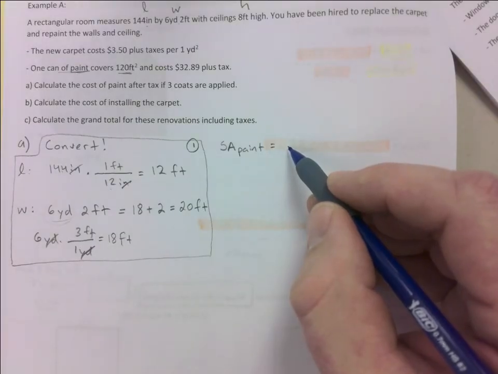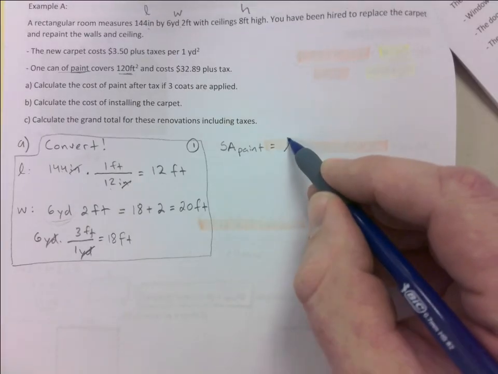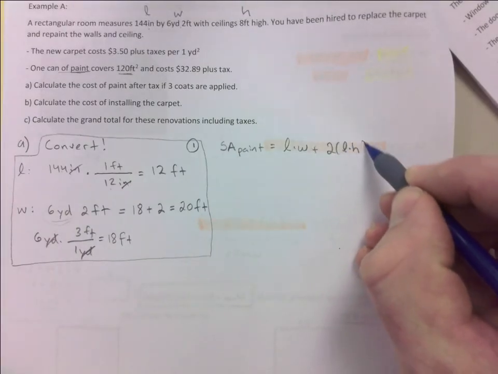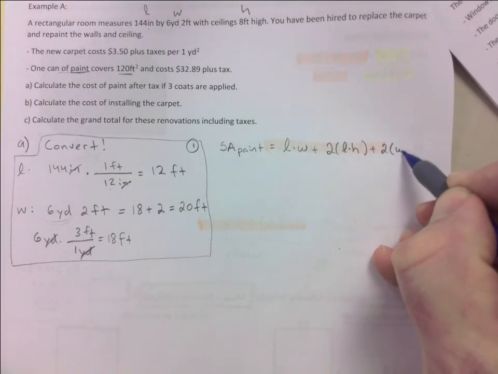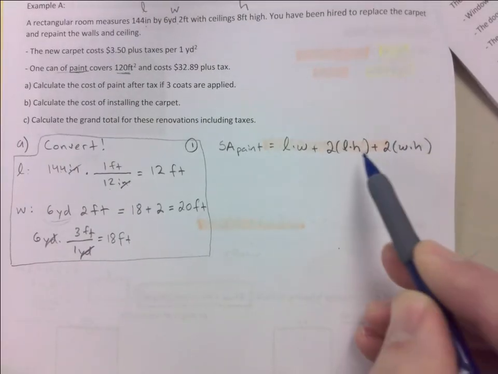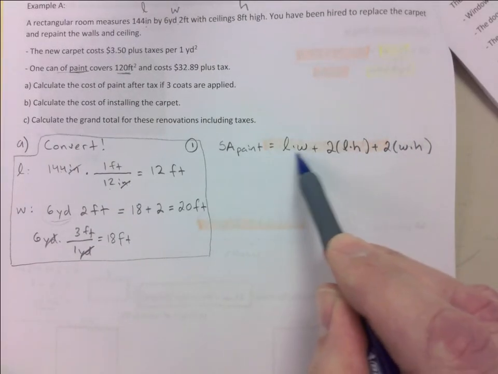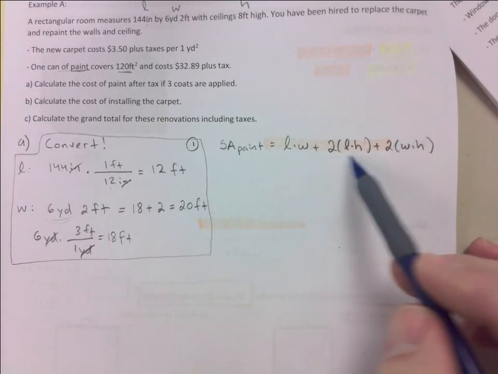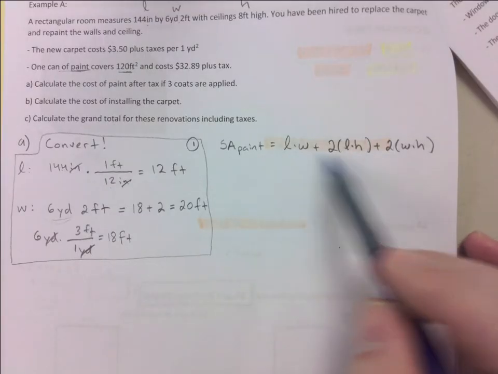What am I painting here? The ceiling and the walls, right? So I got to go length times width plus 2 times length times height plus 2 times width times height. So these are my walls, and this is the ceiling. Do I need to write out the formula, Mr. Dirksen? No, you don't. I just do this for your notes.